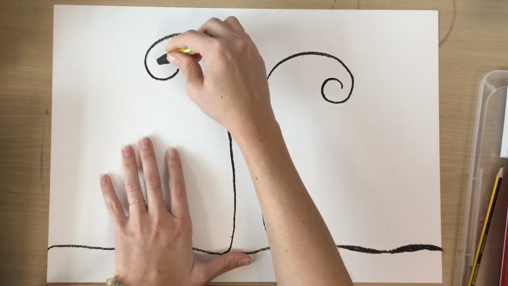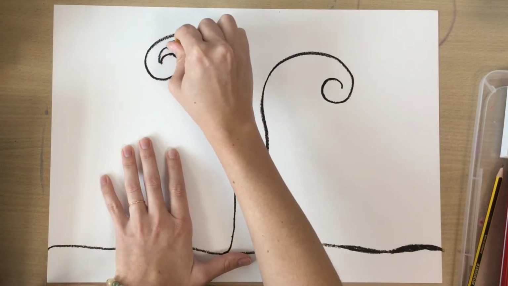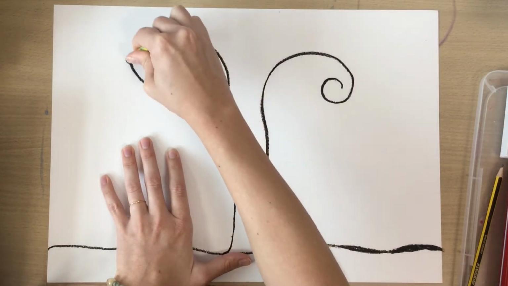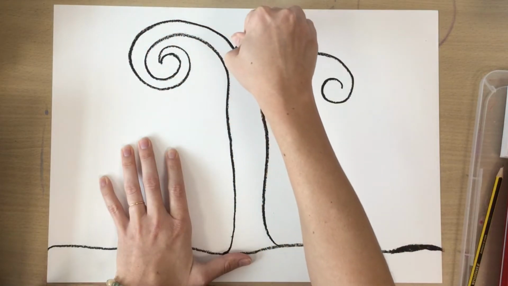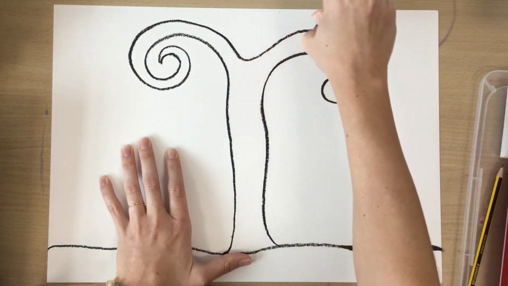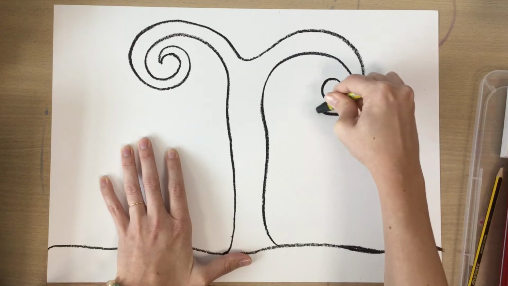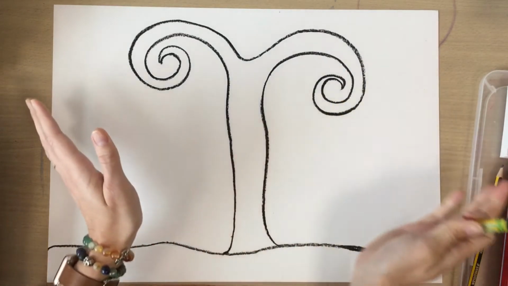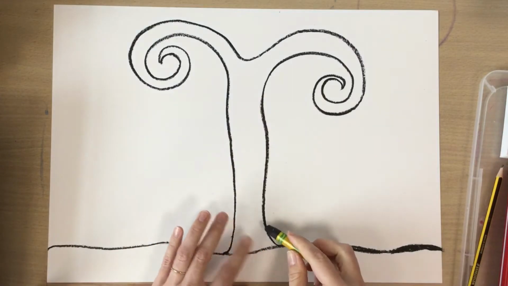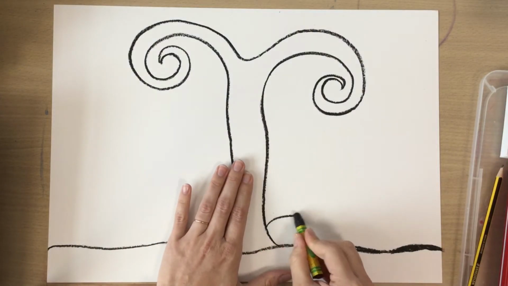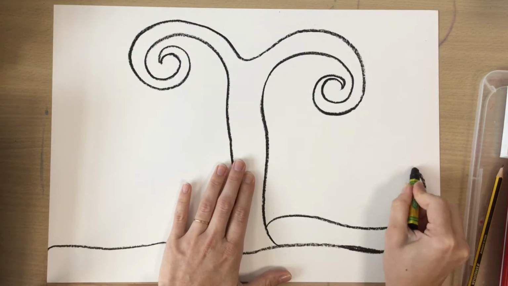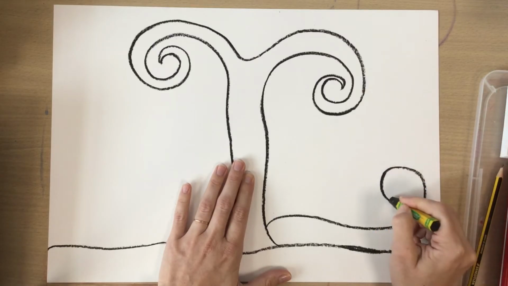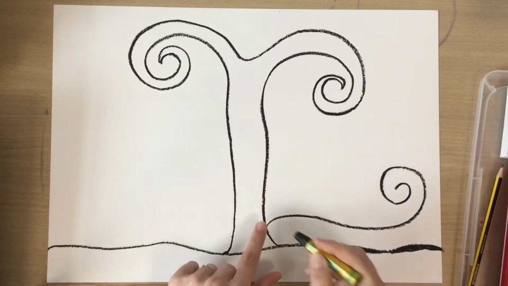To complete the shape, start at the tip and then circle back around so you're kind of copying the way that the spiral goes. And then for this one, you just follow it until the end. Perfect. Now we need to add the other branches. You're going to do a wavy line and then it ends with a spiral. And do the same thing.